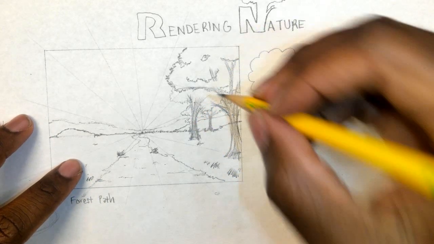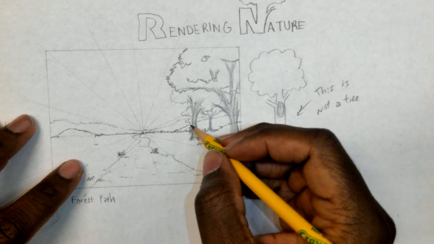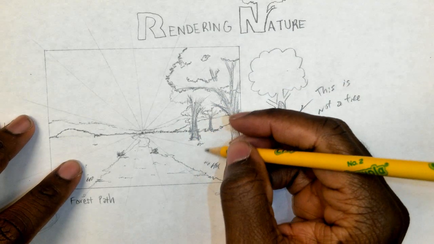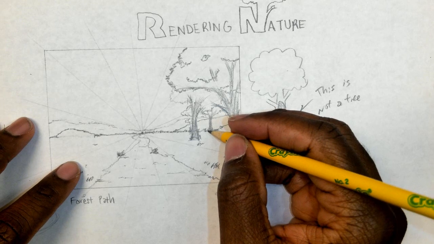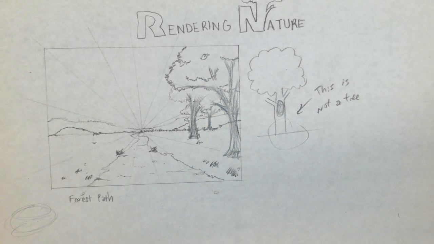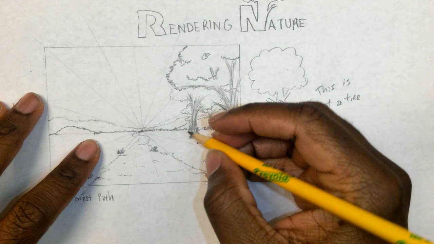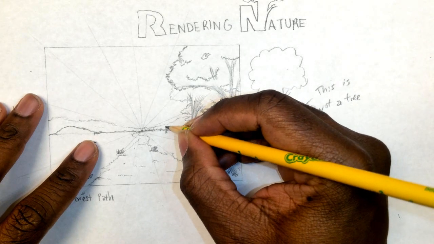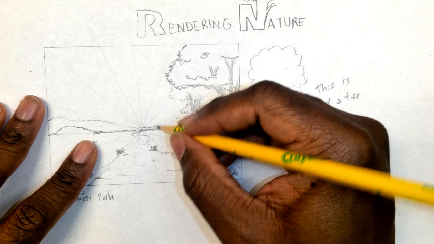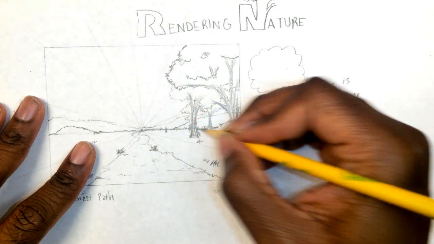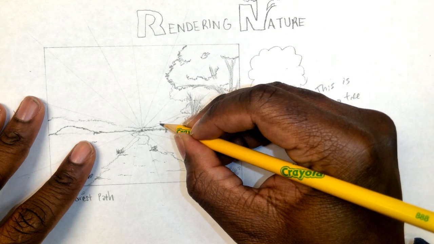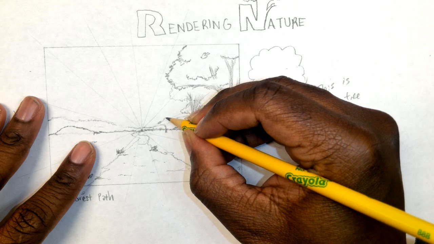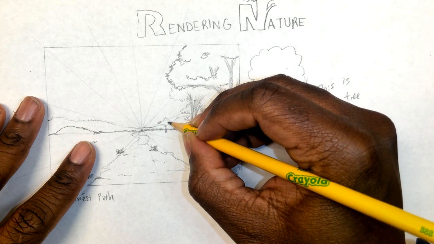But you are noticing here, I'm still making sure that as they get further back, they're getting higher up on the picture plane, because remember, things are higher on the plane or farther away from the viewer. But they are also getting noticeably smaller. But you notice how I'm not just going to say, okay, I'm going to use this one, and start making something, because that's not how trees grow without being manipulated by mankind.